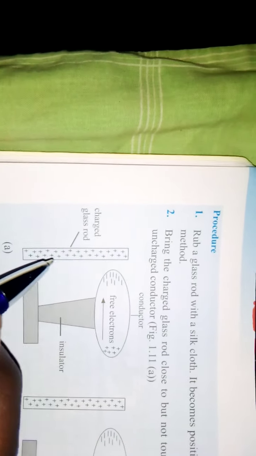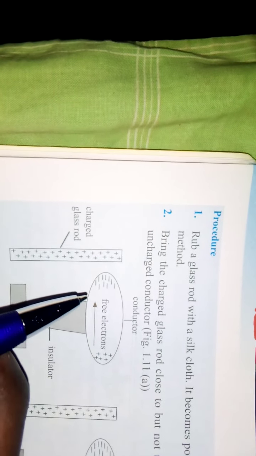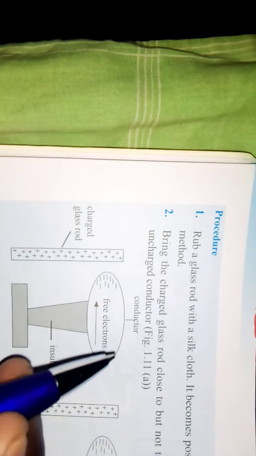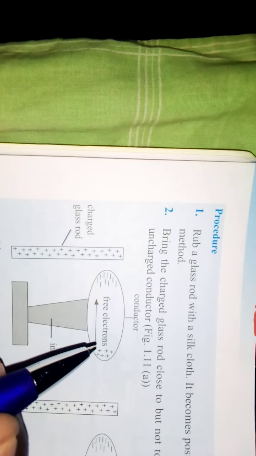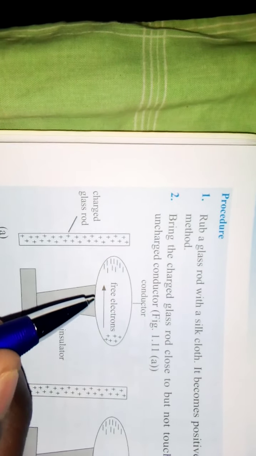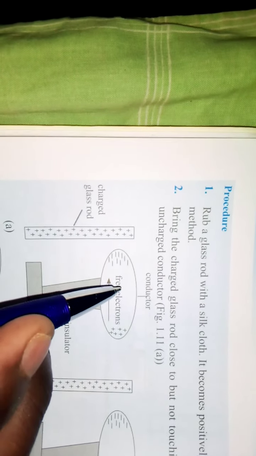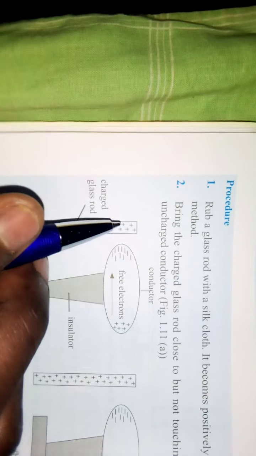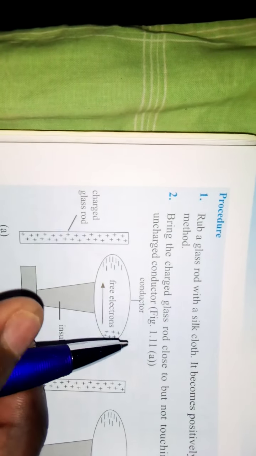So when you have a material which is not charged, then you are going to bring a rod which is charged. For example, a rod which is charged here, it's a glass rod. You bring it near to the material, a conductor. Okay? Now here, you don't put it in contact, but you just move it closer. So now what happens inside is that when you bring a charged rod, a positively charged rod, the electrons within this material will be attracted inside, meaning that the positive will be repelled.